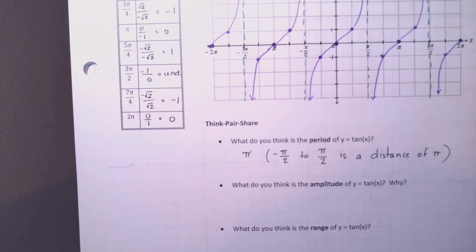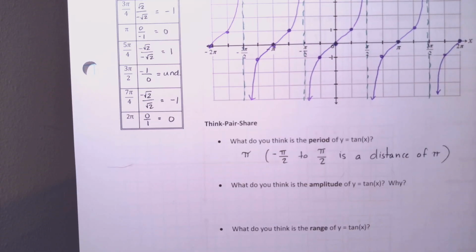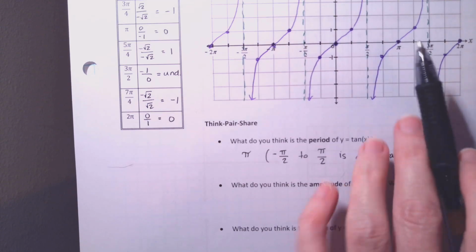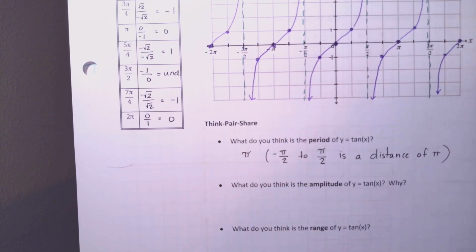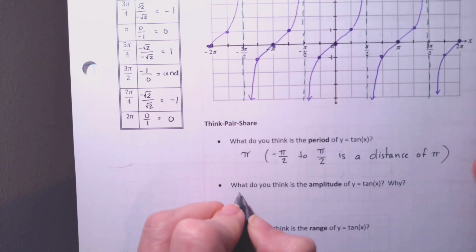Okay, what do you think is the amplitude? Amplitude, remember that the definition of that was the distance between the midline and the highest point of the sine or cosine graph, or the midline and the lowest point of the sine or cosine graph. But if you look at this, tangent doesn't have a highest or lowest point. Its highest point is infinity. Its lowest point is negative infinity. So it would not have an amplitude.